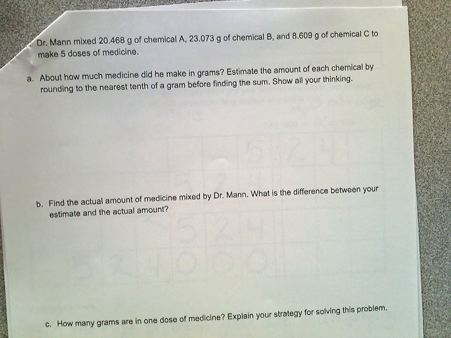This 20 and 468 thousandths grams of chemical A, 23 and 73 thousandths grams of chemical B, and 8 and 609 grams of chemical C to make 5 doses of medicine. It says, how much medicine did he make in grams? Estimate the amount of each chemical by rounding to the nearest tenth of a gram before finding the sum. Let's show all our thinking.